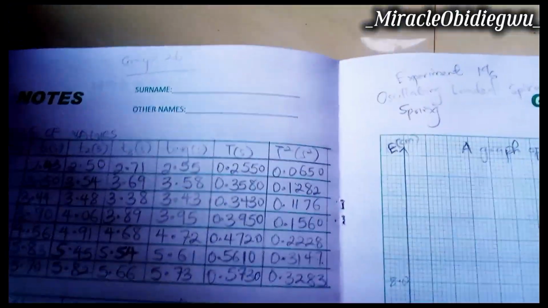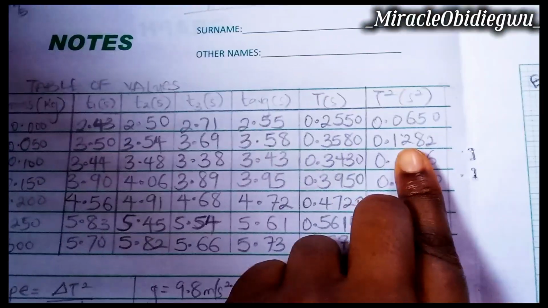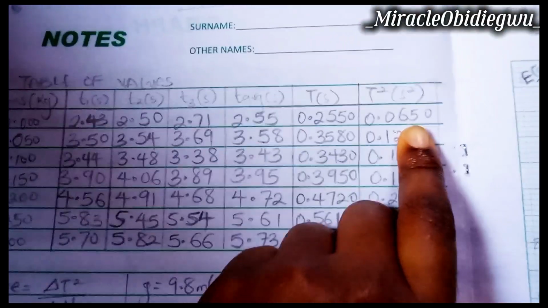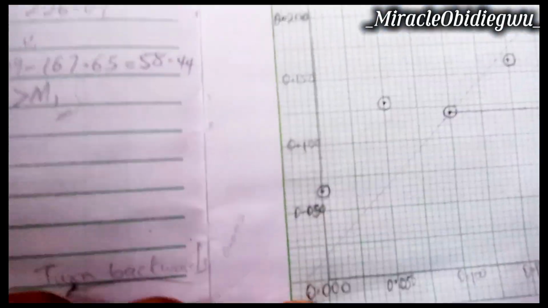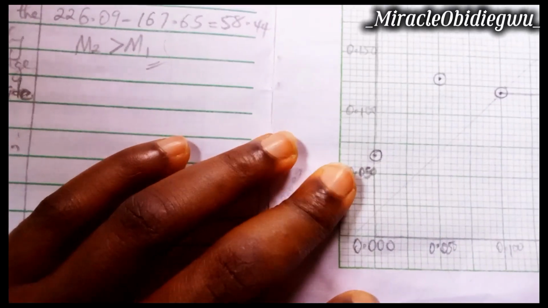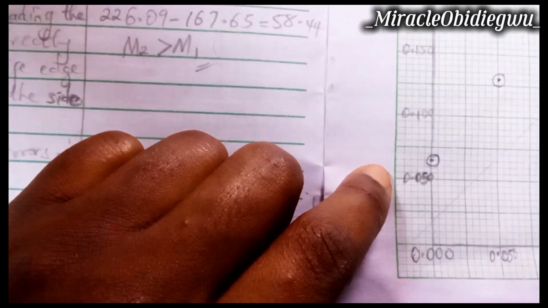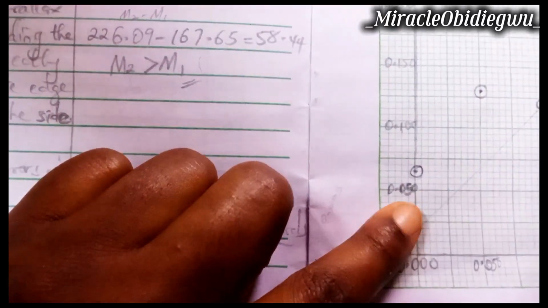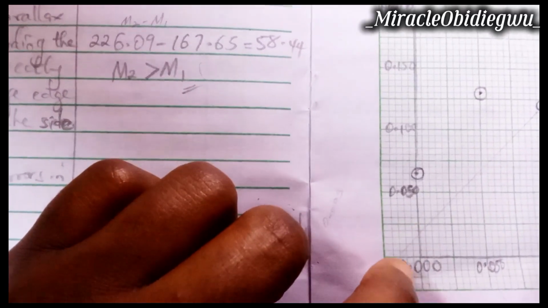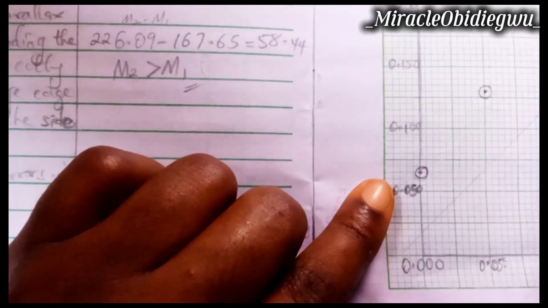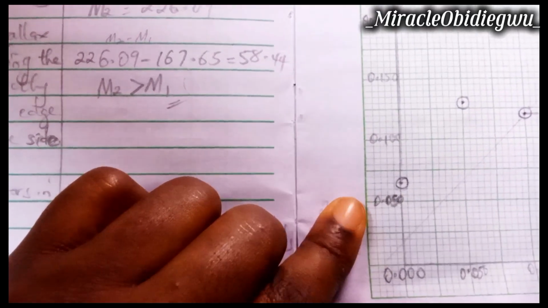Now our 0 is here, but to achieve our 0.065, if you want to know what all these tiny lines are, do 0.050 divided by 10, because each of these lines is one tenth. When you do 0.050 divided by 10, you get 0.005.